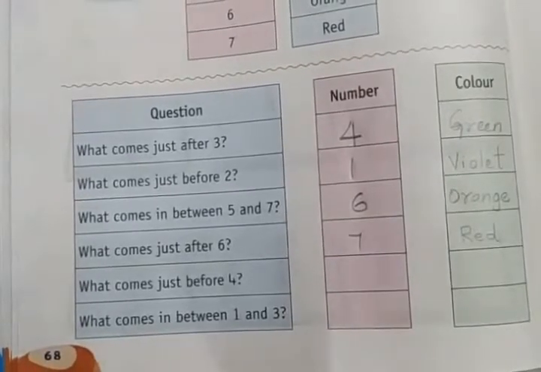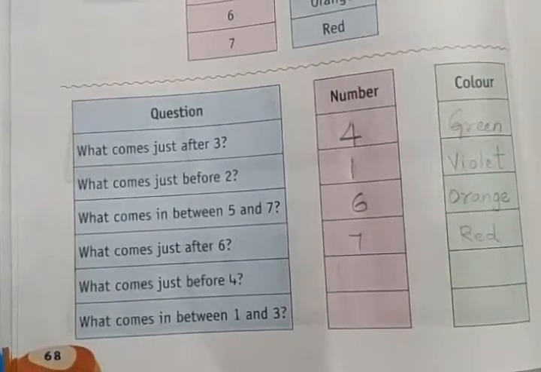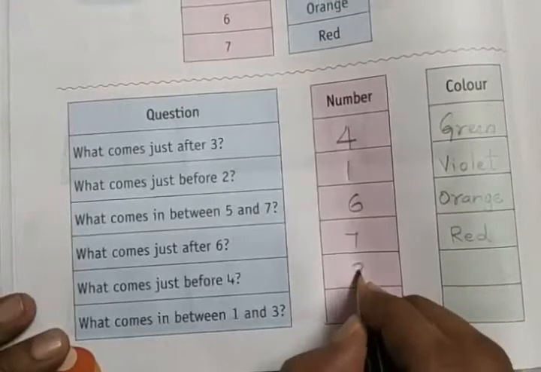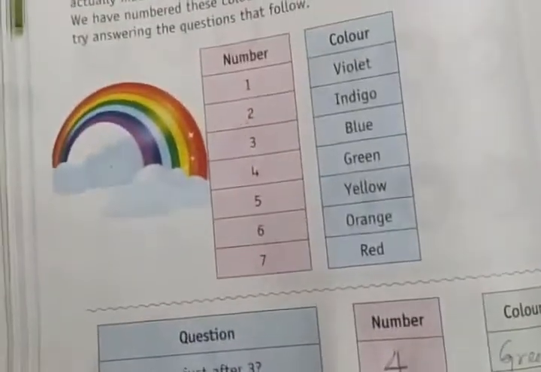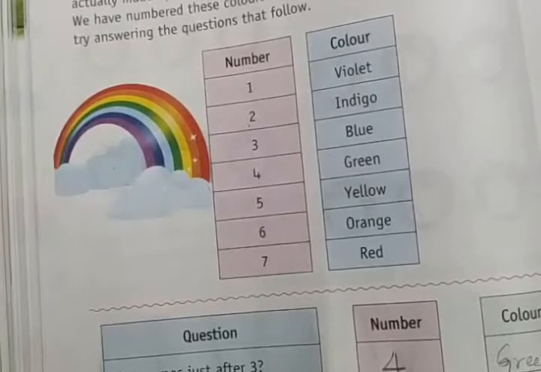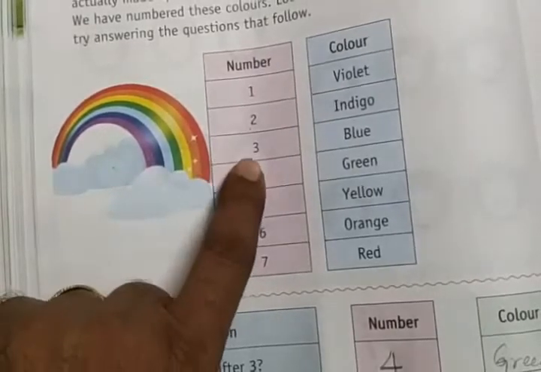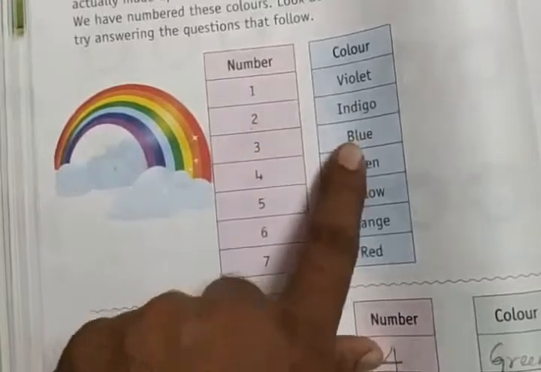Next, what comes just before 4? Before 4, 3 will come. The third is blue color.